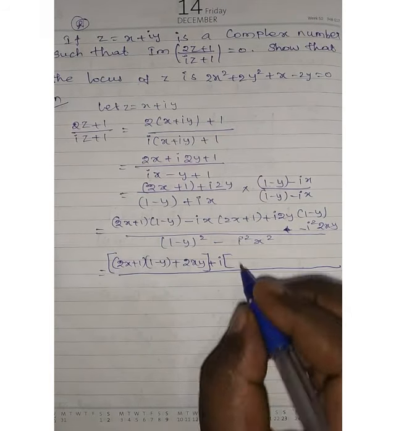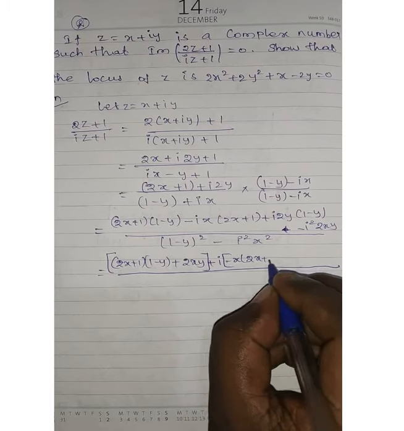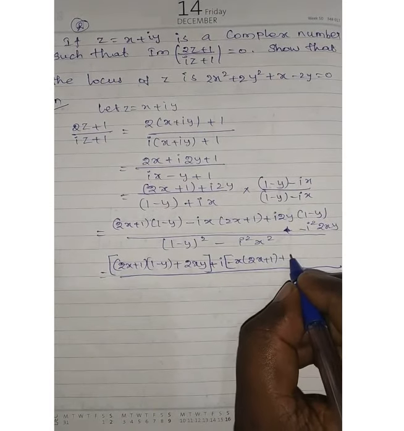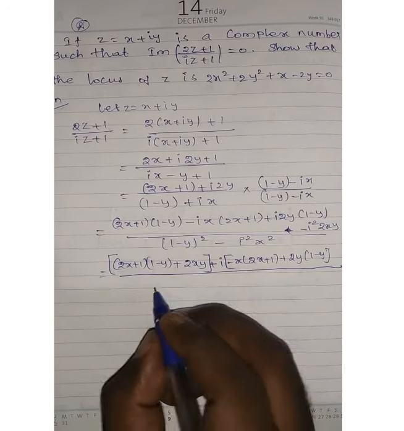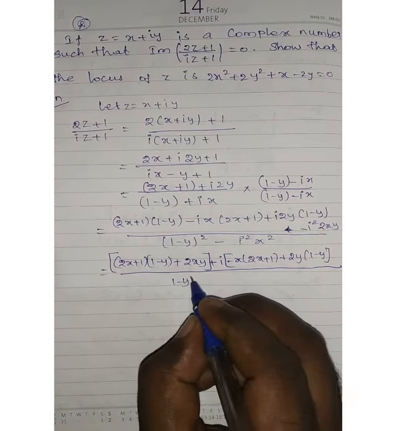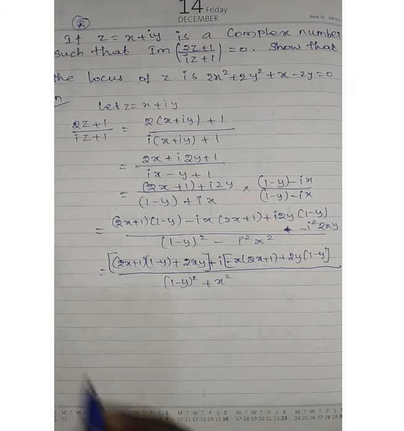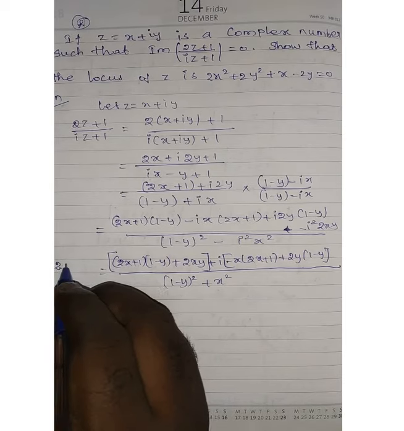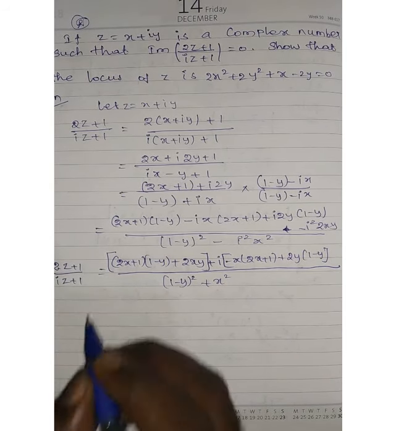Imaginary part means minus x into (2x plus 1) plus 2y into (1 minus y). That's the imaginary part. Here the denominator is (1 minus y) the whole square plus x square. That's the value of (2z plus 1) divided by (iz plus 1).